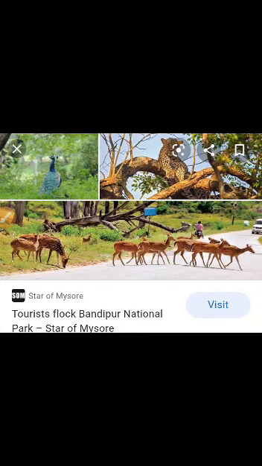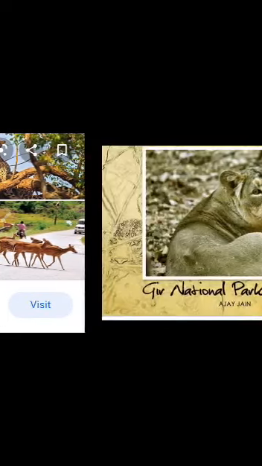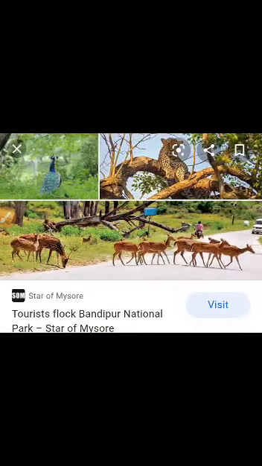The park spans an area of 874 square kilometers, protecting several species of India's endangered wildlife. Bandipur supports a good population of endangered and vulnerable species like Indian elephants, gaurs, Indian rock python, four-horned antelopes, jackals, and dholes, etc.